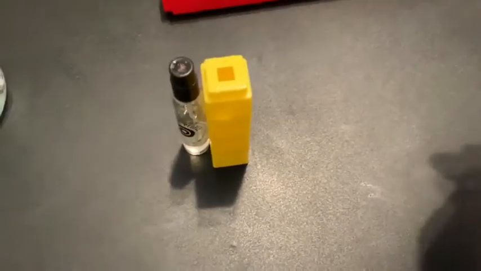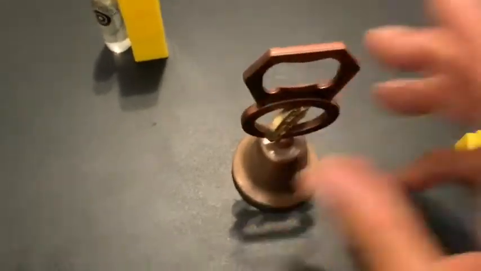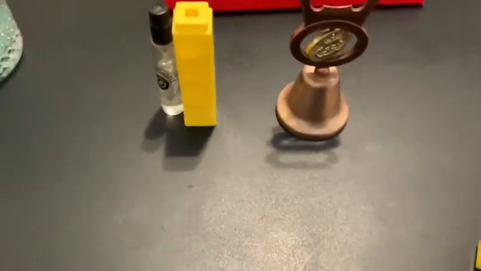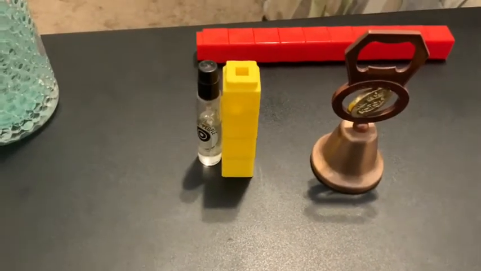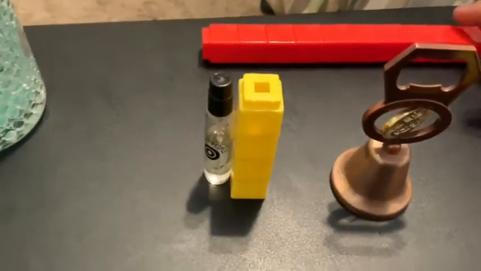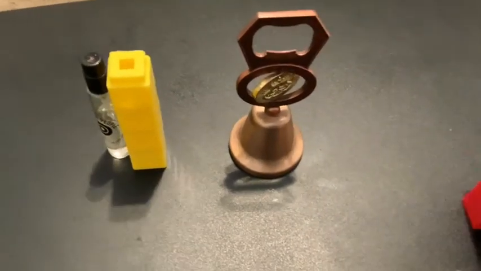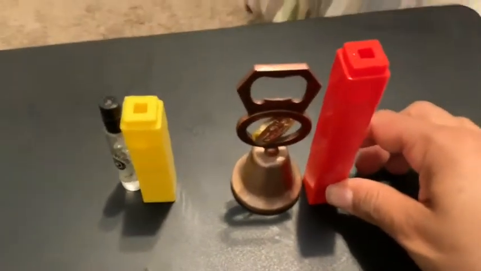And next I have this bell here. This is one of the bells from the classroom. It's from Rome. I'm sure you guys recognize it. So I'm going to put that right next to the perfume bottle. And already you can see that it looks like the bell is taller than the perfume bottle. So let's find out. I'm going to take these red Unifix cubes and we're going to place them right next to the bell, because again, we're not doing length, which would be left to right. We're doing height, which is up and down.